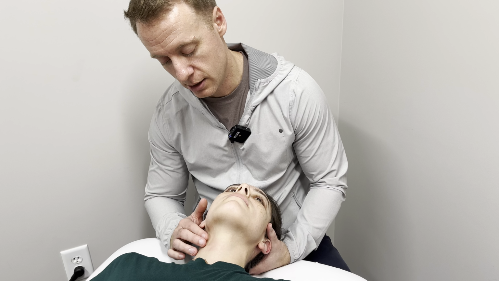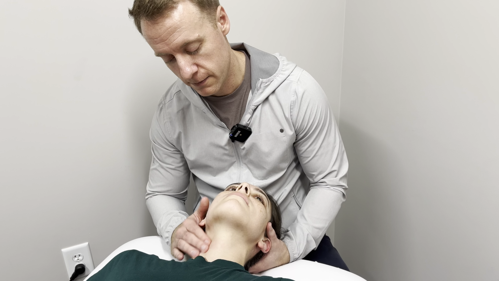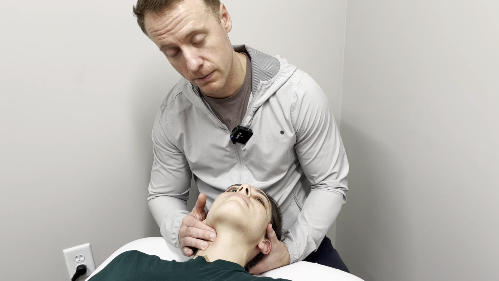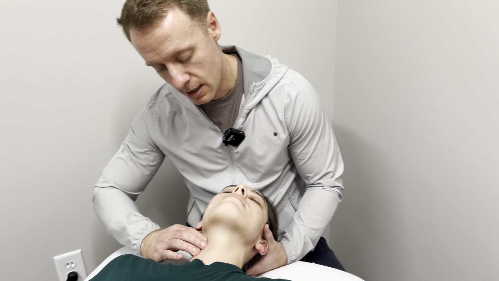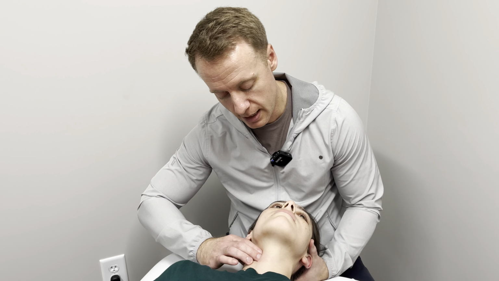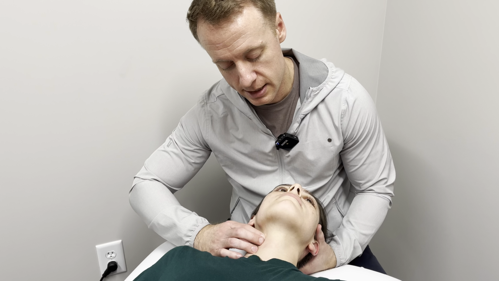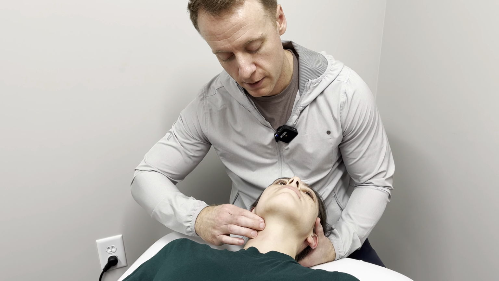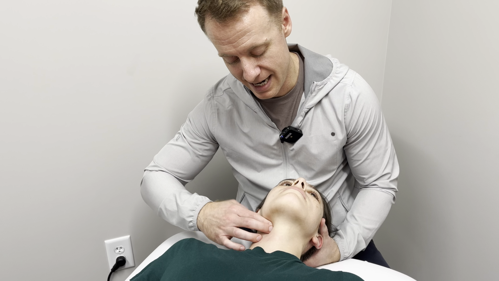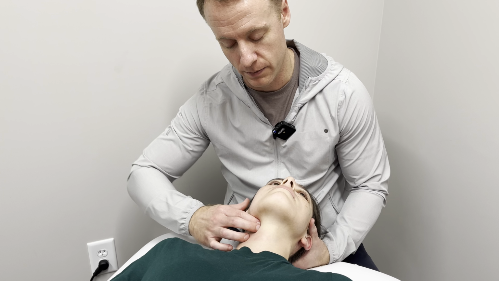So I actually start below, and typically the skin is happy to go up that way. So I'll start below, and then I will sink some of that soft tissue up versus starting on and trying to sink down. You feel that big pull coming up through your jaw.